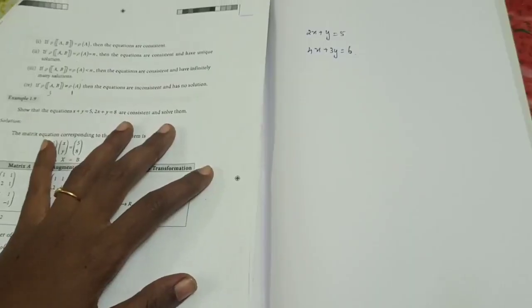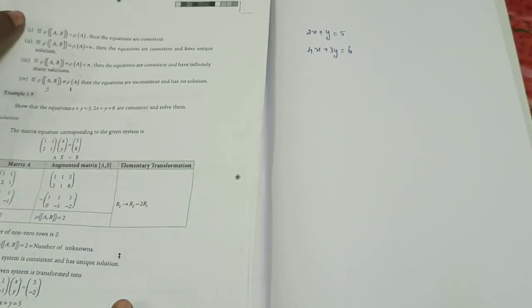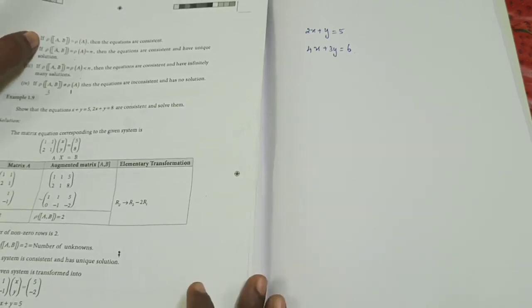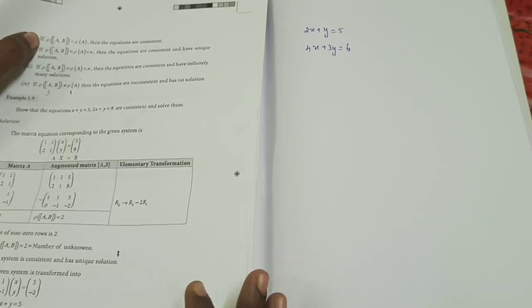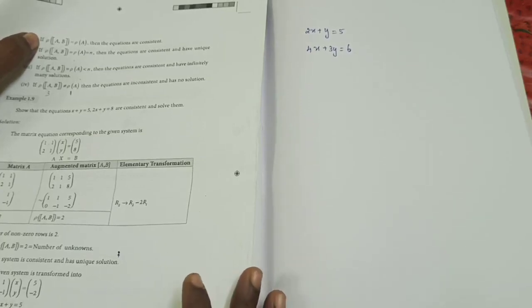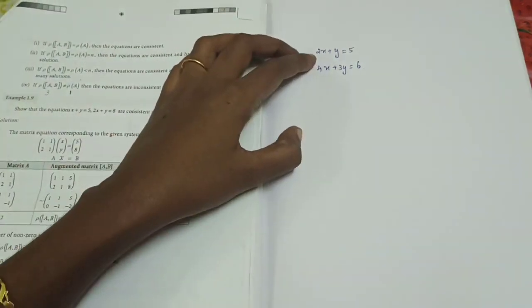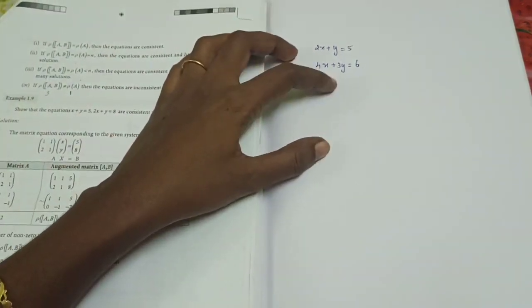For explaining the first concept, I have chosen two linear equations. When we get a question, we need to check how many unknown values there are. Here x is an unknown value and y is an unknown value.